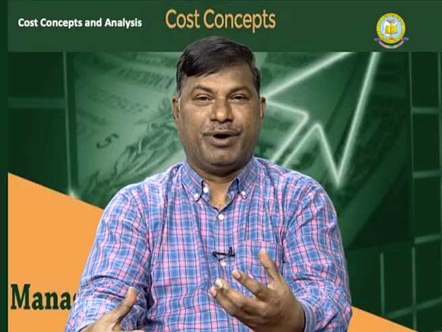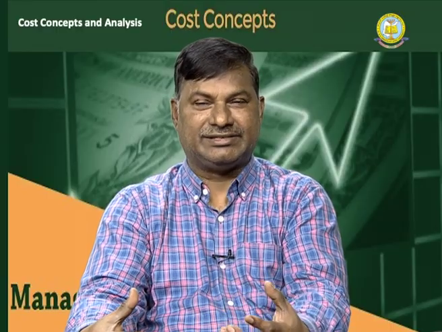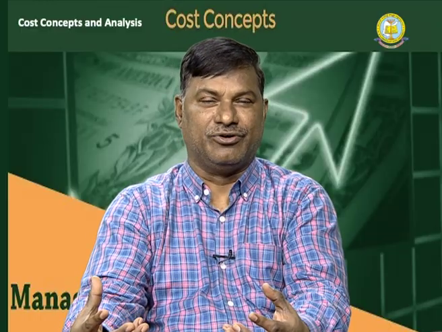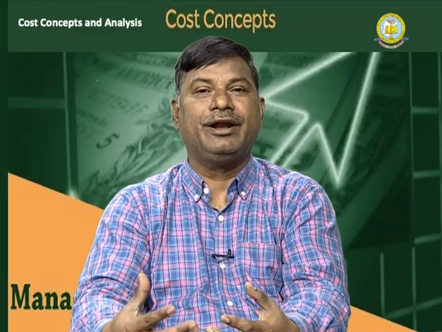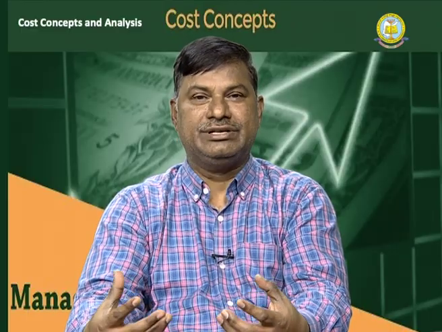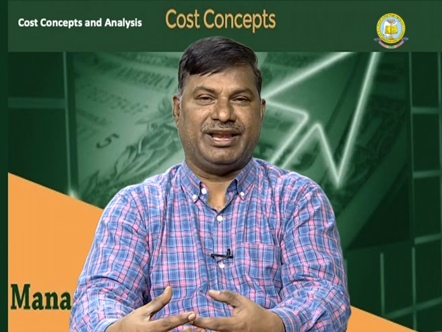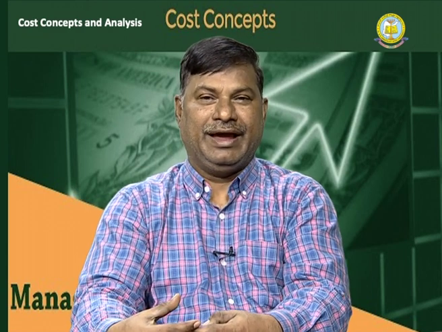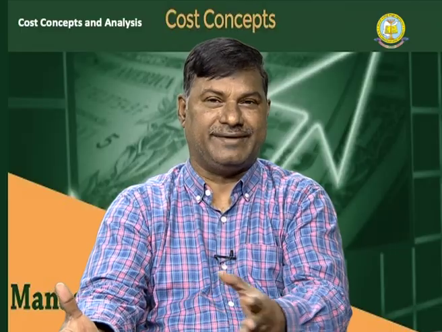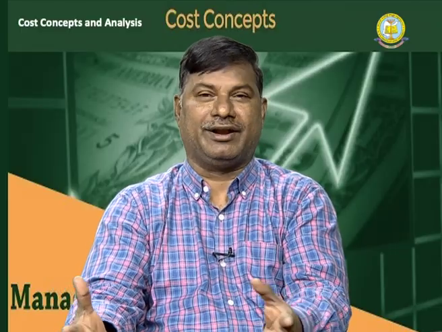And if you are using per unit sales revenue or selling price, and per unit variable cost, then you get contribution per unit. Contribution per unit is equal to selling price minus variable cost per unit. And total sales minus total variable cost gives you total contribution.